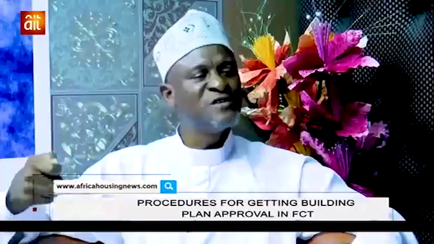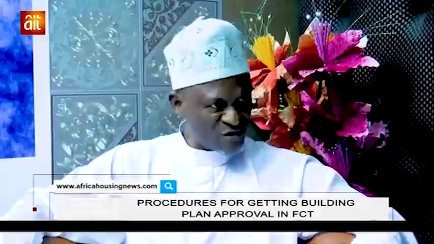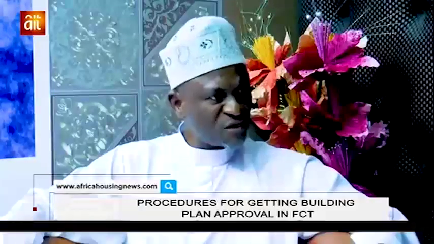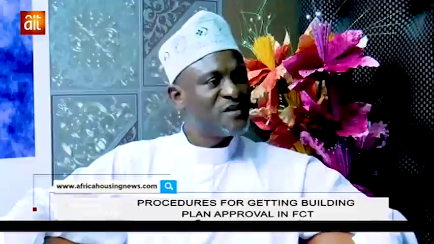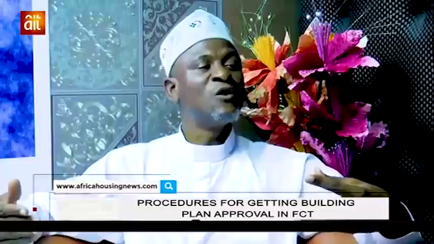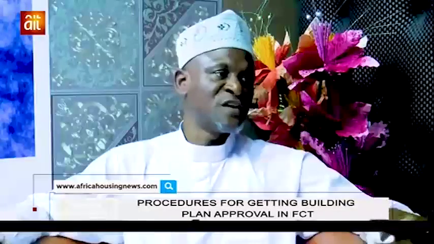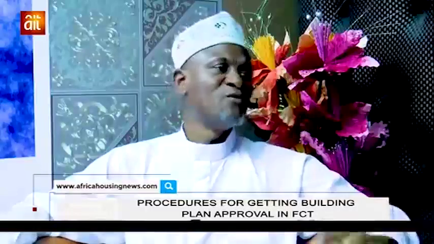But when you have these basic documents, you can go and apply in development control to get your building plan approval. You have a receipt of payment, you have a title deed plan, you have a letter of allocation. The development control department has a way of checking the authenticity of your document, of the title deed. So just go, get the manual.